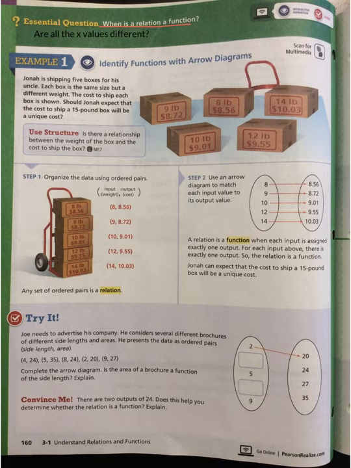Let's look at what the definition of a function is. A relation is a function when each input, your input is your x value, is assigned to exactly one output, which is your y value. But if we ask ourselves that question every single time, are all the x values different, you will be able to determine if it is a function or not.